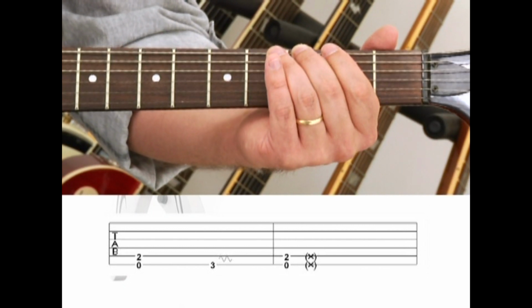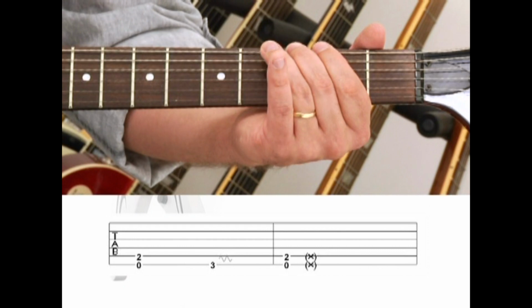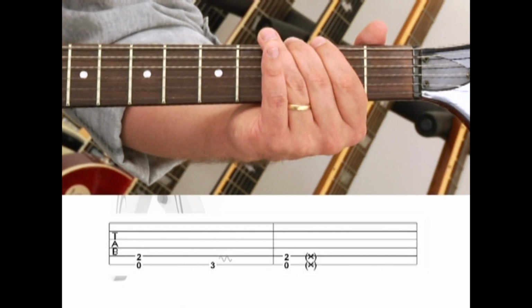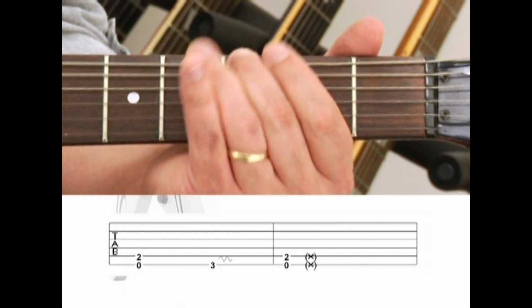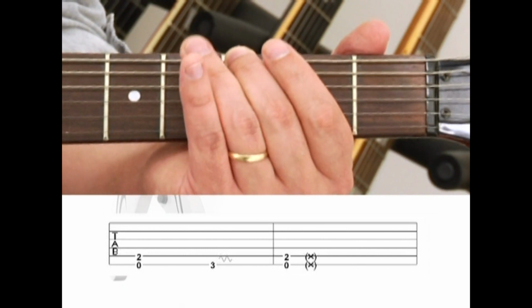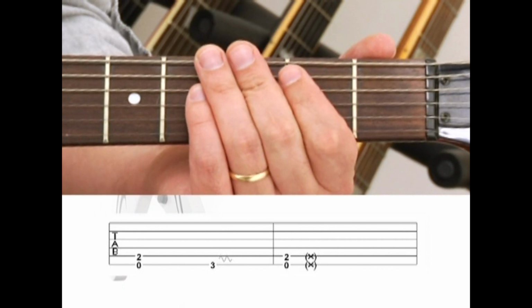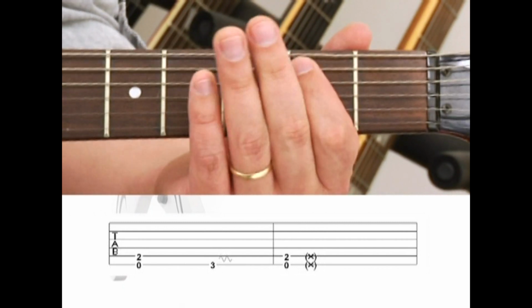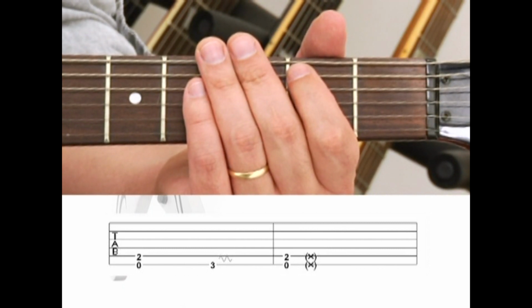This vibrato technique will lightly raise and return the pitch of the G note. So continue the vibrato for counts 3 and 4, then return to the E5. But only allow the E5 to ring out for the first count. 1, then mute for 2, 3, 4.